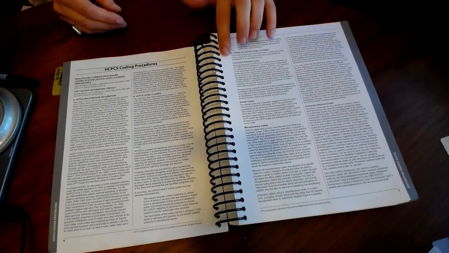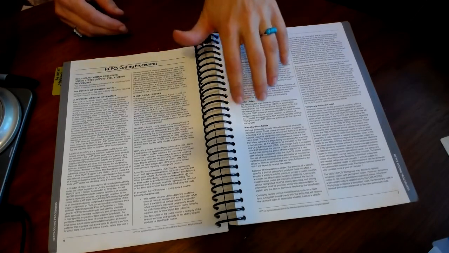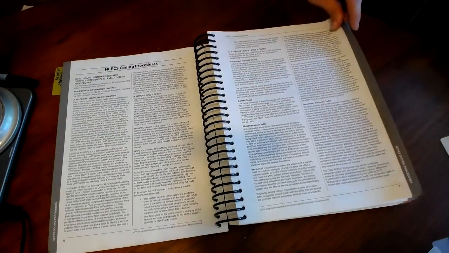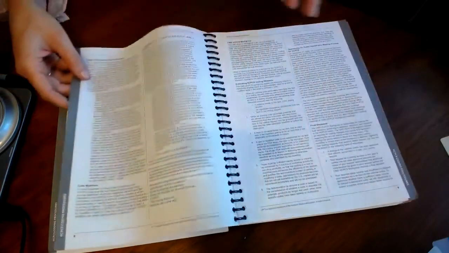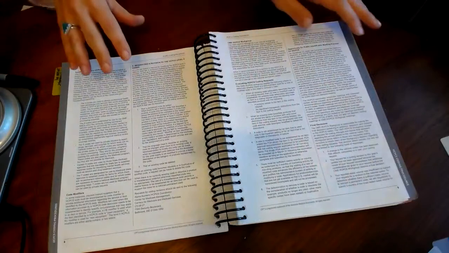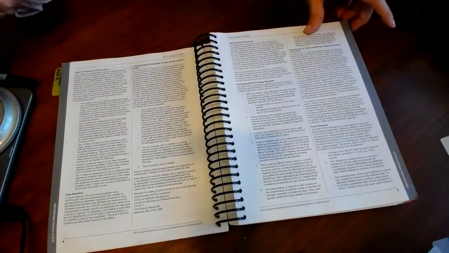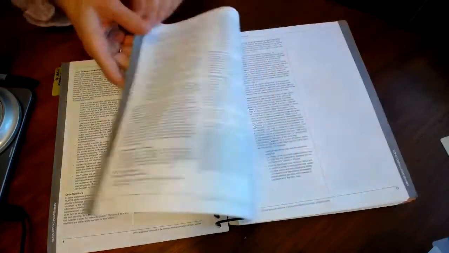For example, permanent national codes, dental codes, miscellaneous codes. So just get familiar with it. It's good to read through your book at least once, and maybe underline or highlight things that jump out at you.